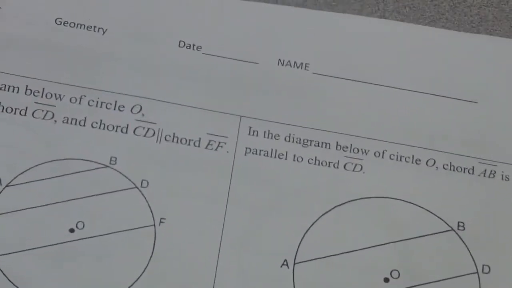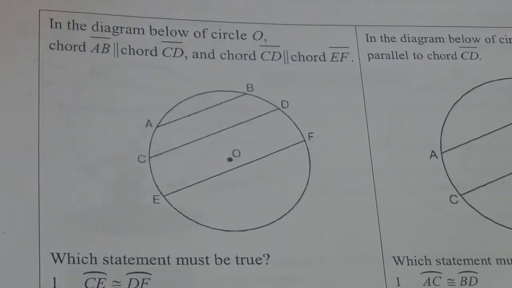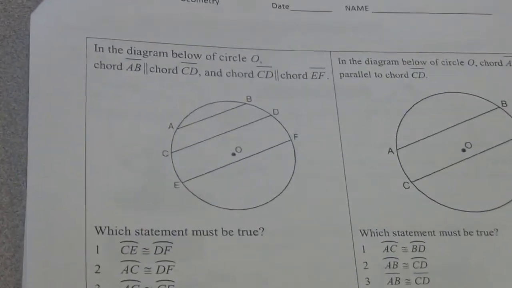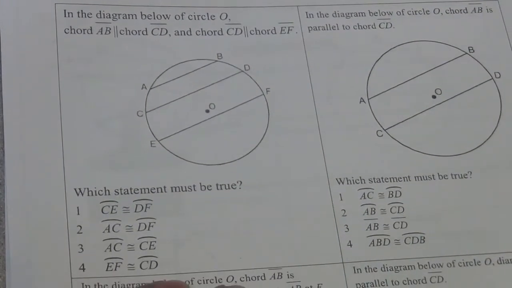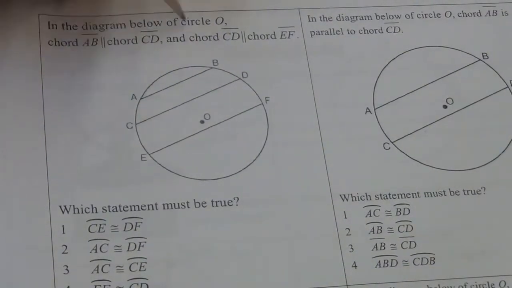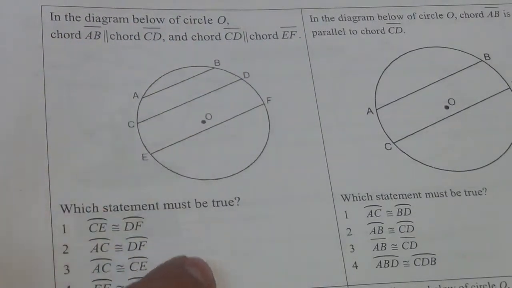All right, so let's do the other one. In the diagram below, let me just make this smaller. Oops, too small. Okay, yeah, that's better. In the diagram below, circle O, the chords are parallel. That's what it says. Which statement must be true?